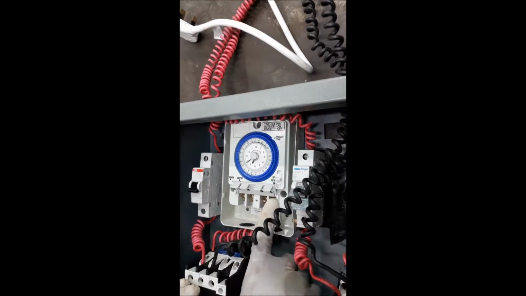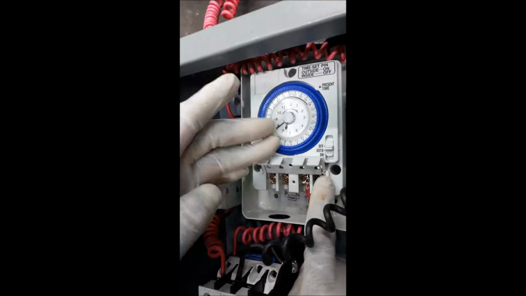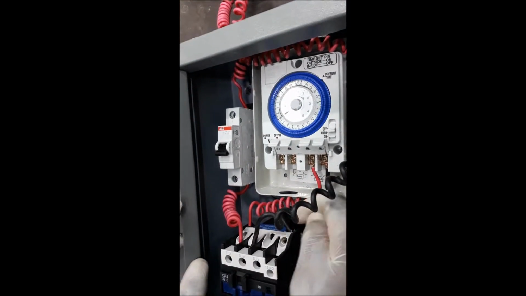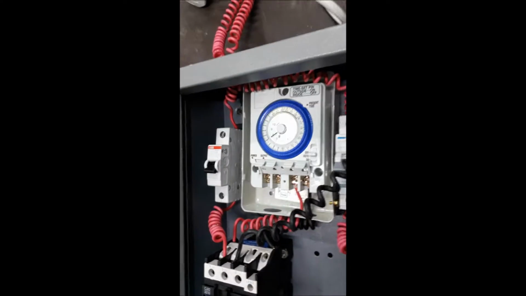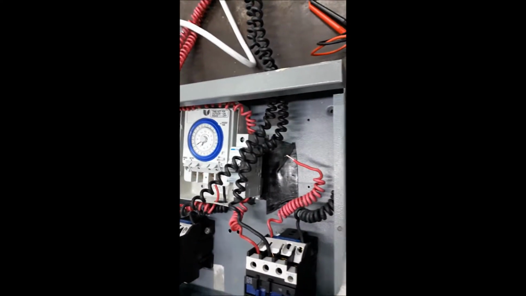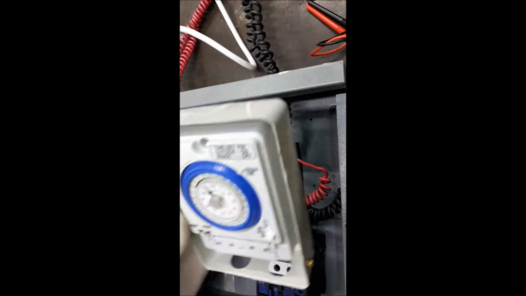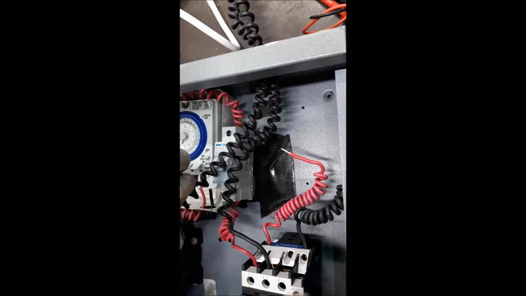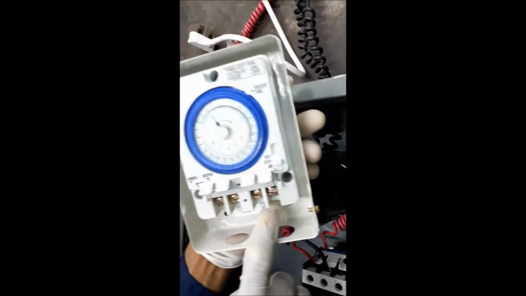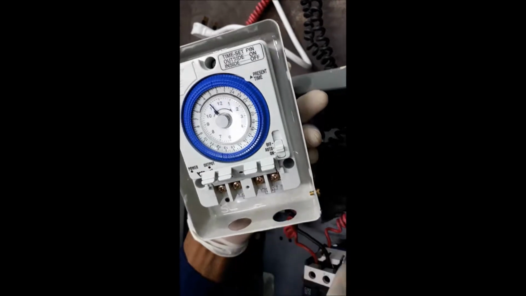Okay, this is the load from the mechanical switch timer to the coil of the contactor for the first one. Also, we have to do the same for the second contactor coil. This is timer switch number 2. We shall also connect the load from this timer to the contactor coil of the contactor.